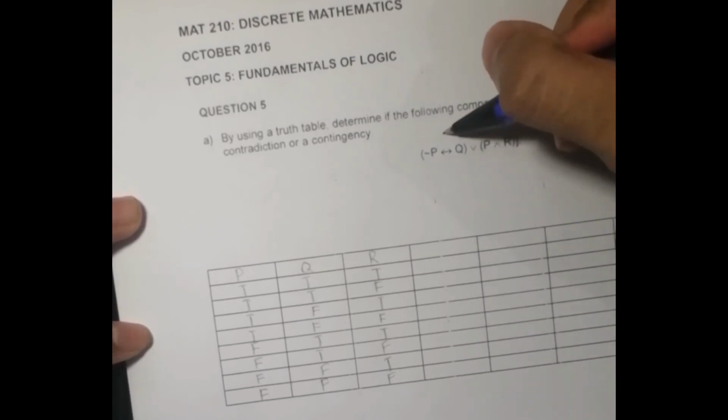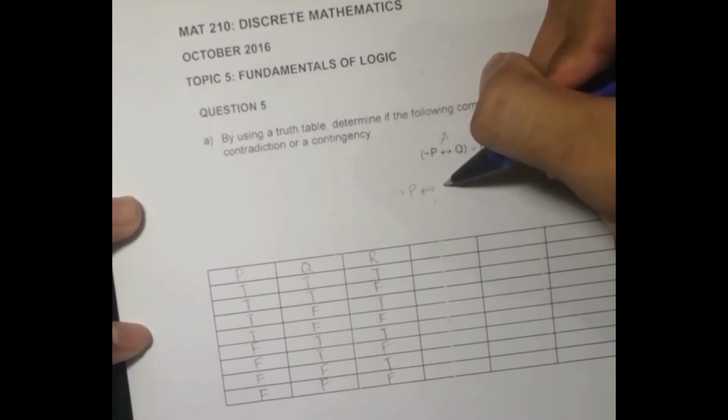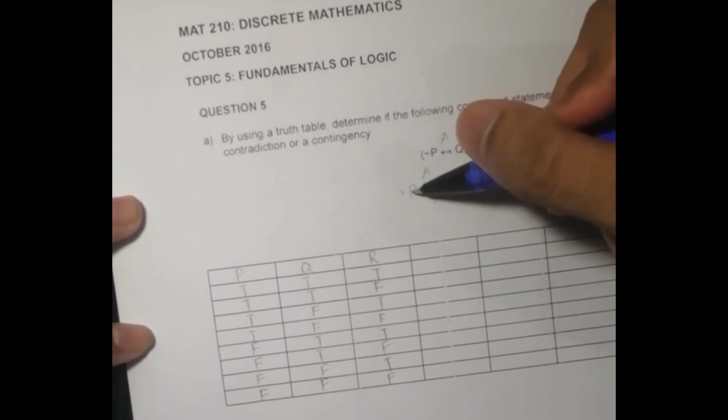Okay, after that, we need to determine which logical connective we need to do first. So we need to separate the statement. We can separate it like this: this is A and this is B. A is negation P biconditional Q, and this is B, P and R.